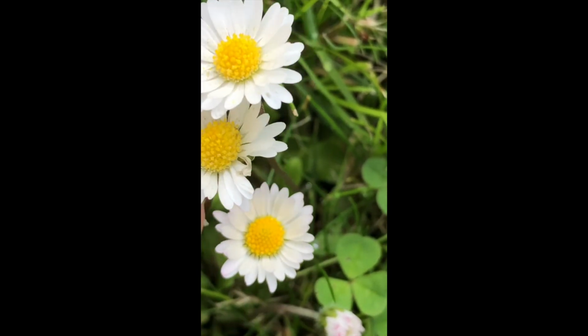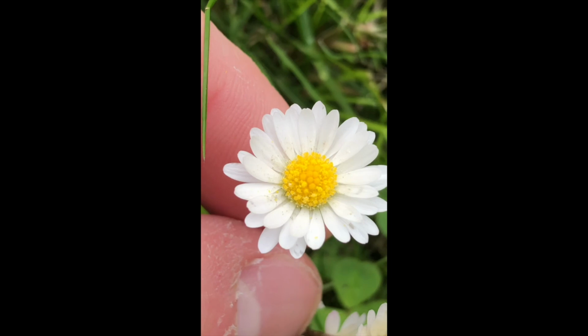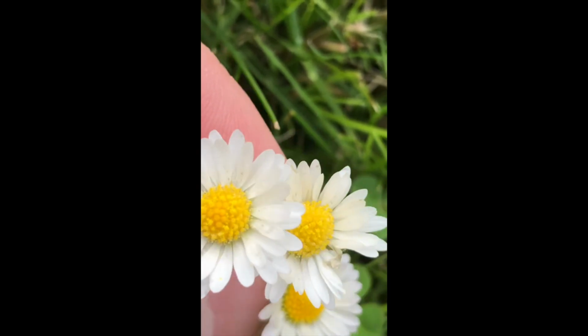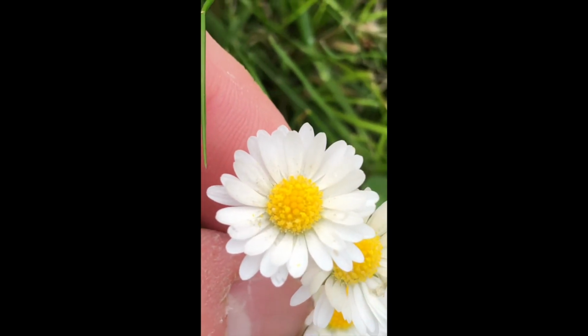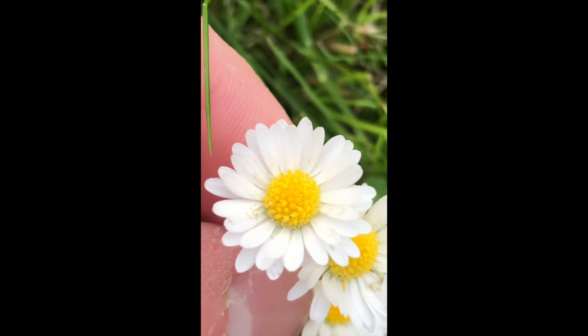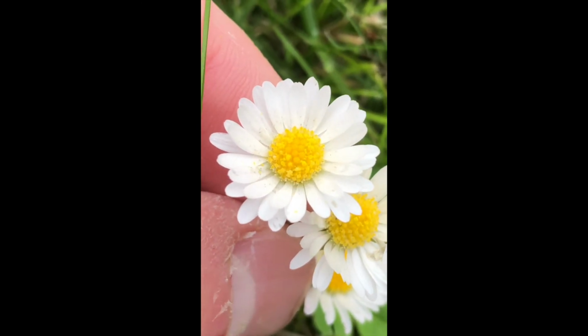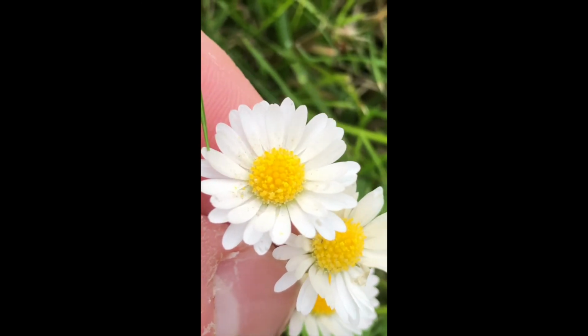See how the female parts in the middle are unopened, and you have all these things here.